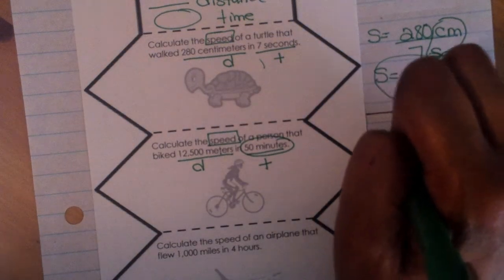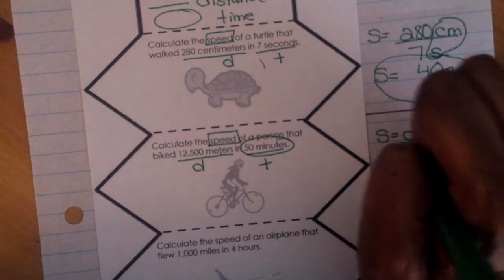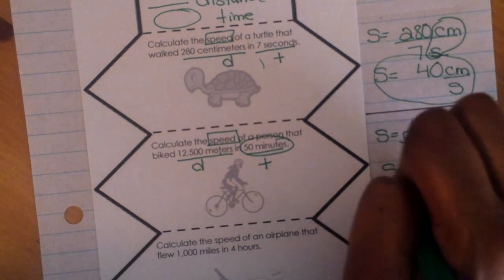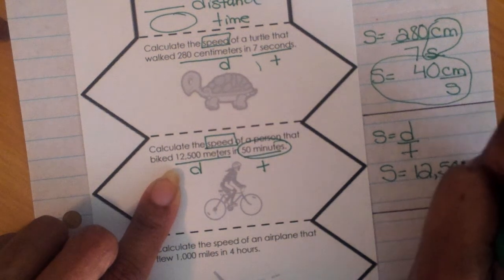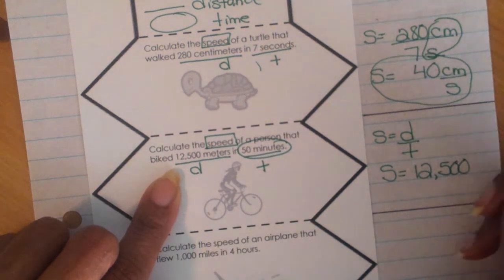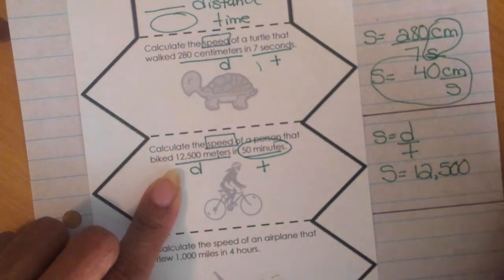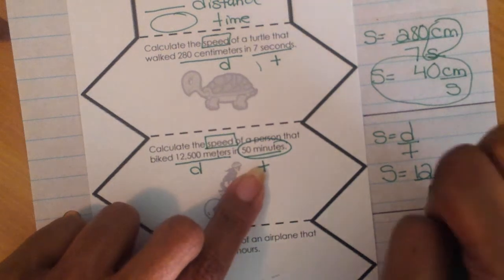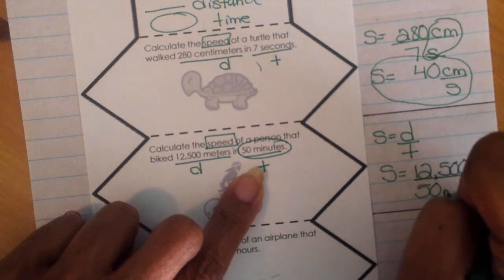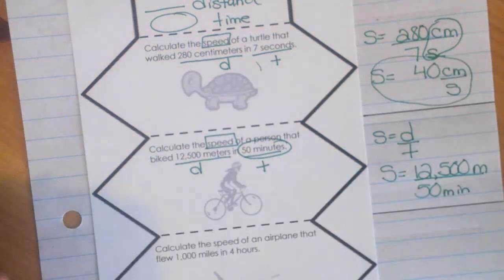So over here, speed is distance divided by time. So your speed is going to be equal to 12,500 divided by your time, 50 minutes.